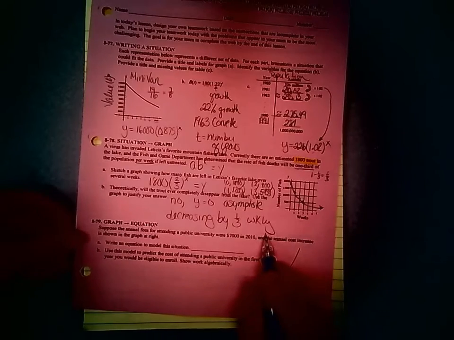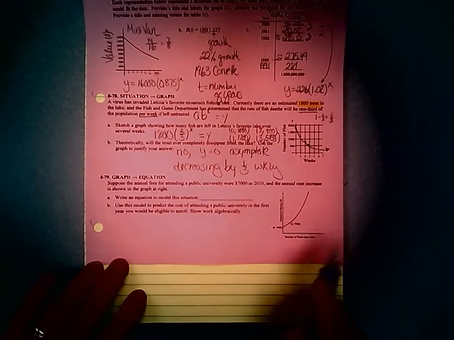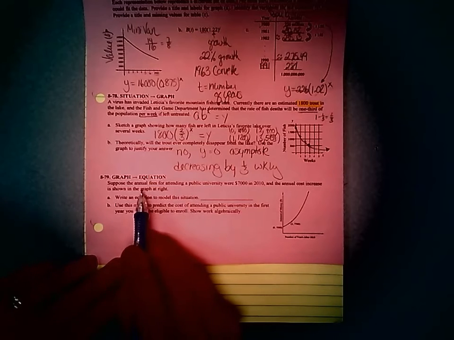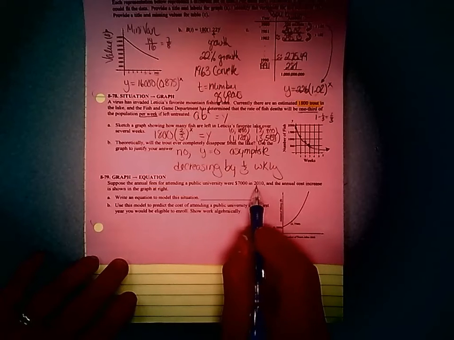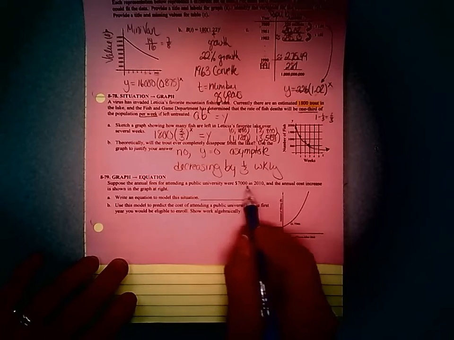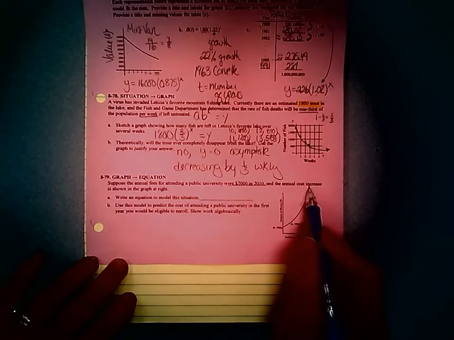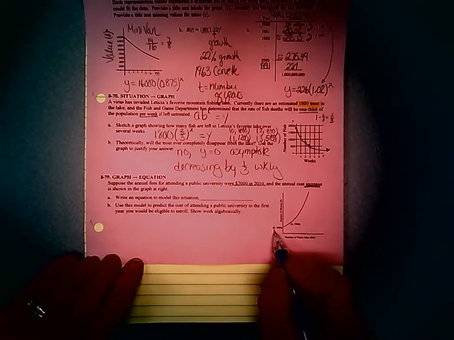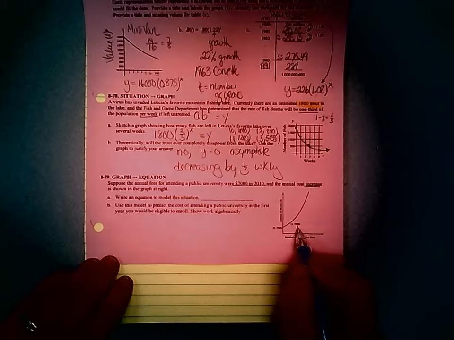There's the situation, and we came up with a graph, and we came up with our equation. Now, we're going to look at what if I'm given the graph and the situation. Suppose the annual fee for attending a public university was $7,000 in 2010. So we're starting with 7,000, and the annual cost increase is shown in this graph. So we have the (0, 7,000) labeled and (1, 7,700) labeled.